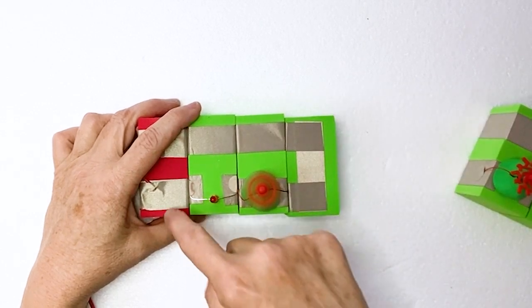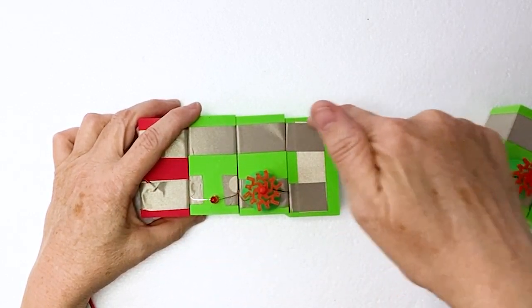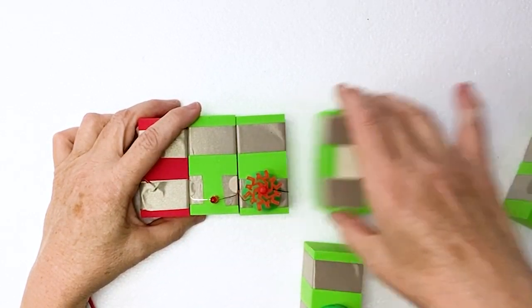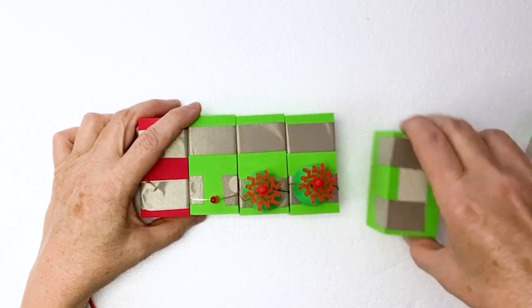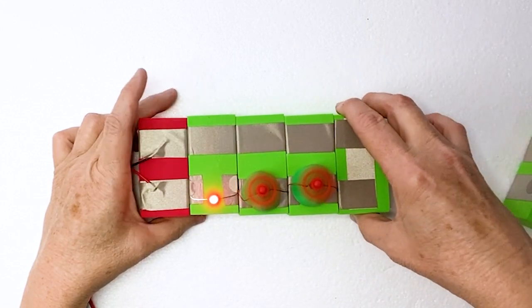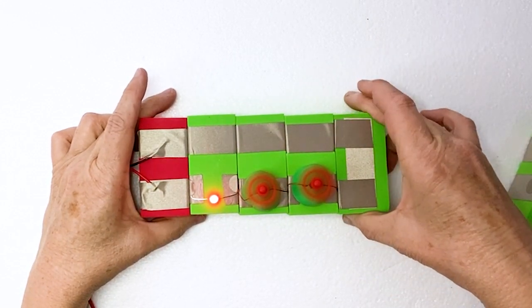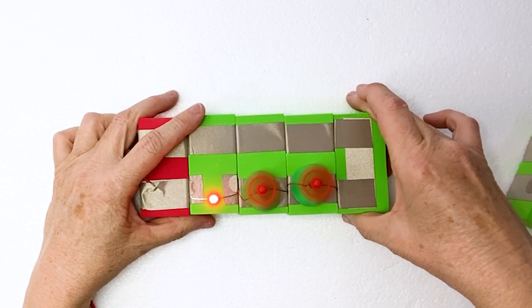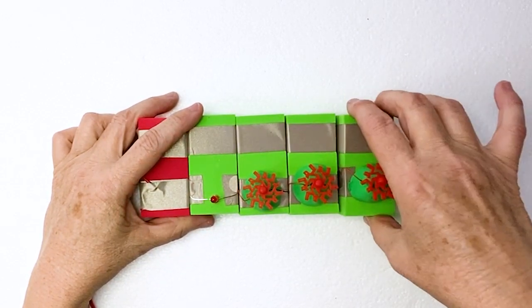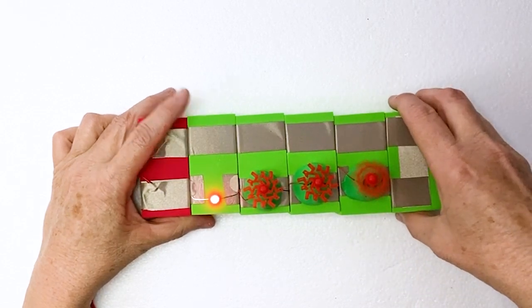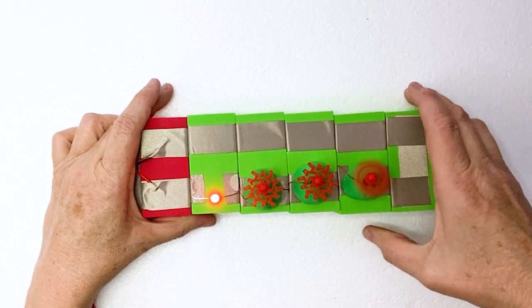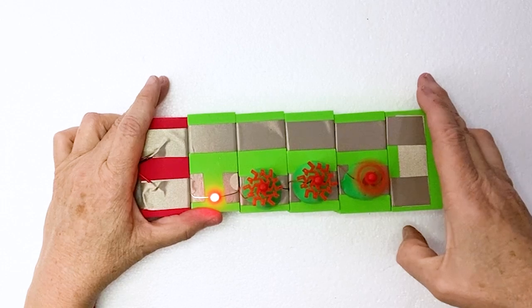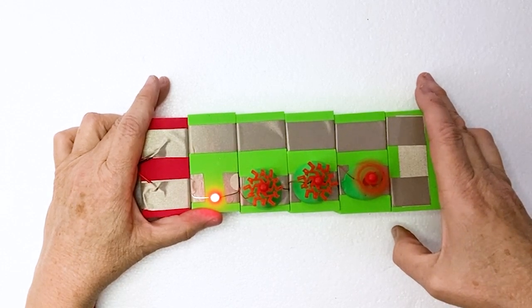So for this circuit, the light is going around and back. And for this one, it's just going. Okay, and you can see that the red light is getting dimmer. And there, it's run out of power. So we have the red one and this one fan splitting because basically it's run out of power.